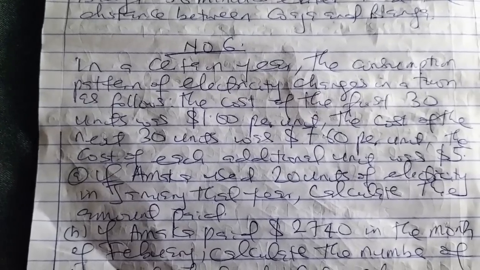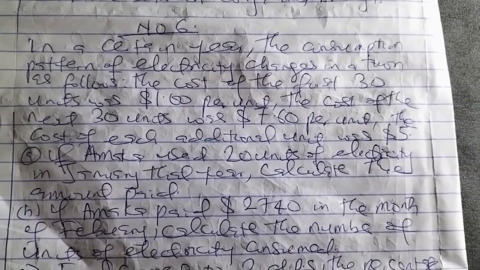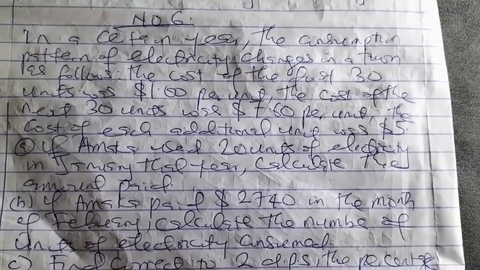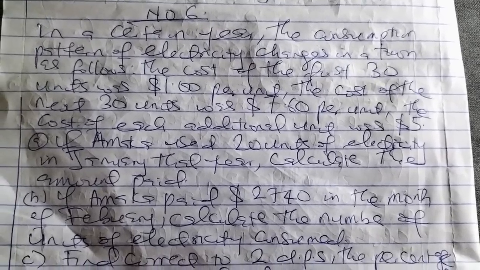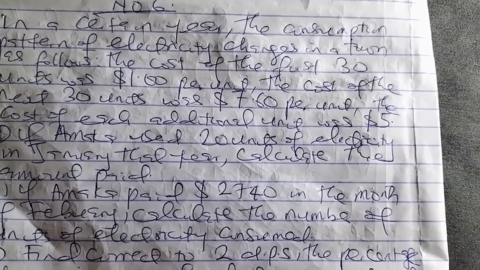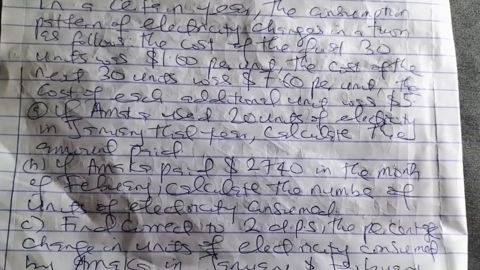Number 6. In a certain year, the consumption pattern of electricity changes in a town as follows. The cost of the first 30 units was $1 per unit. The cost of the next 30 units was $7.60 per unit. The cost of each additional unit was $5.